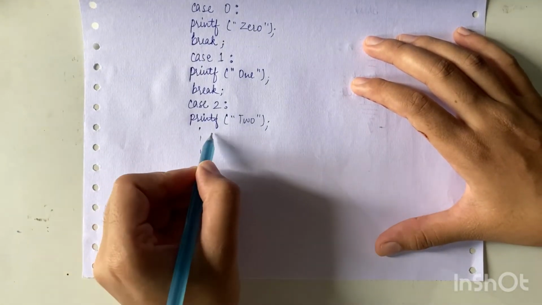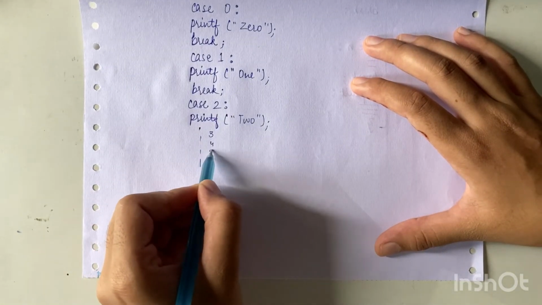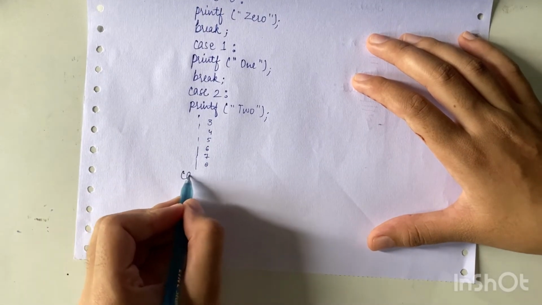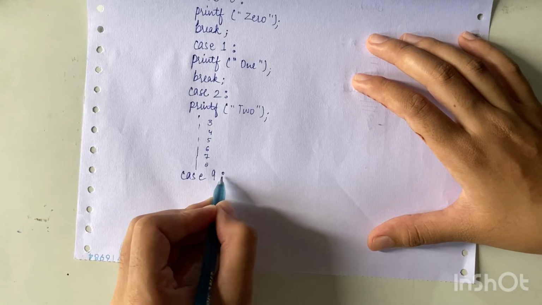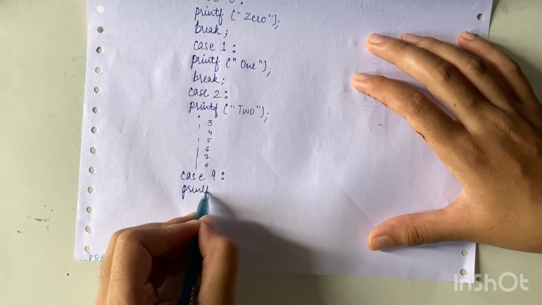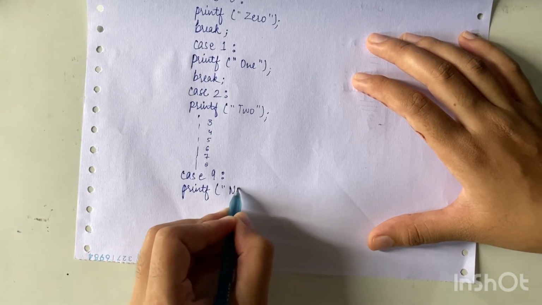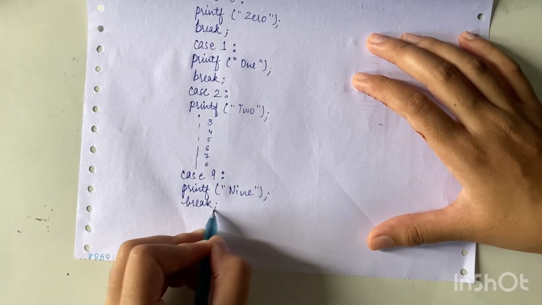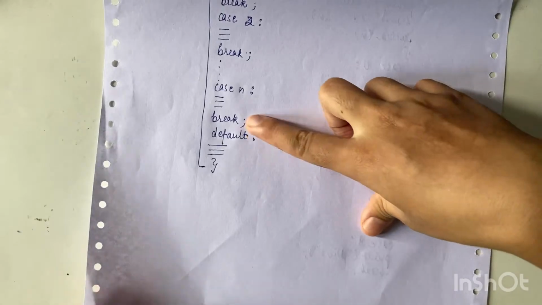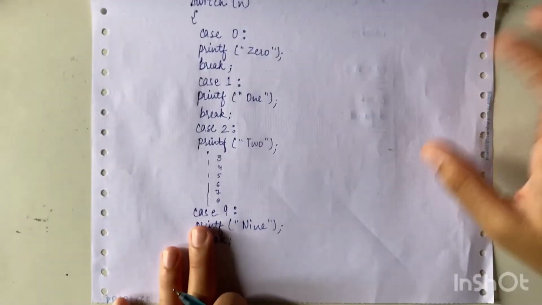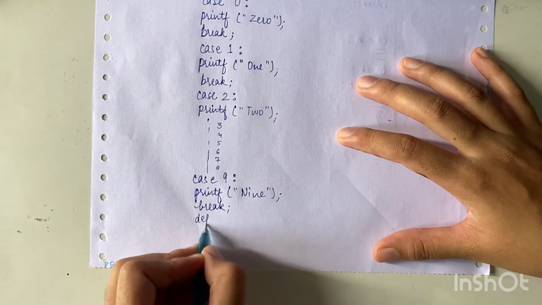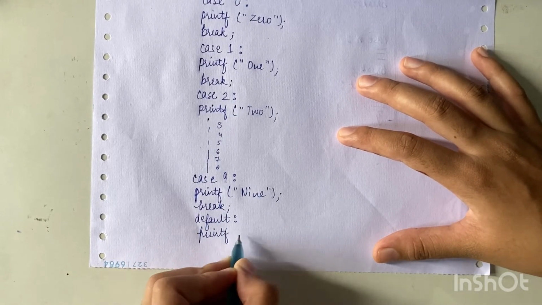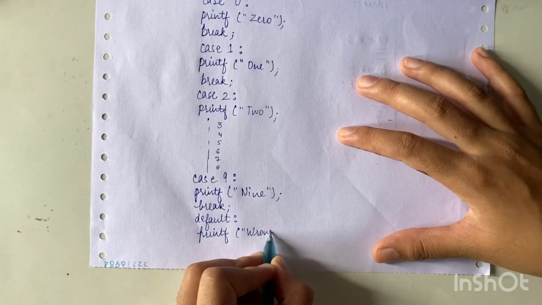likewise the same for all the cases, case 3, case 4, case 5, case 6, case 7, case 8, and then will come case 9, printf NINE, right? And then break, and what we did after the last break, default, we will write default and we'll print the message printf wrong choice.